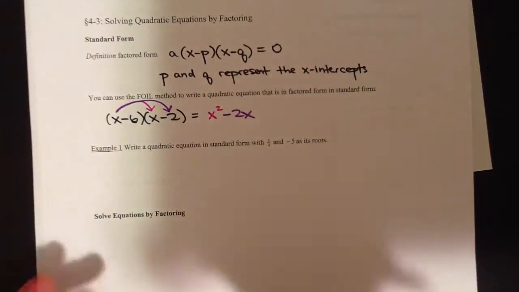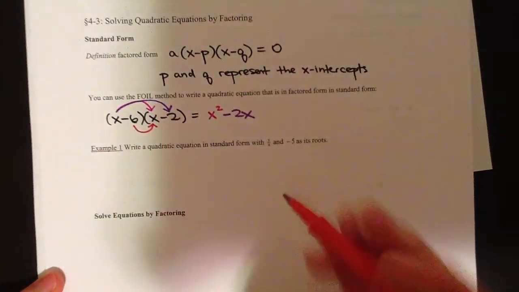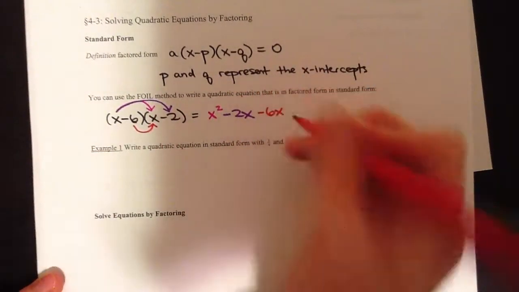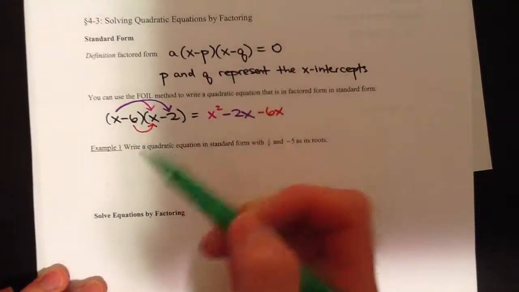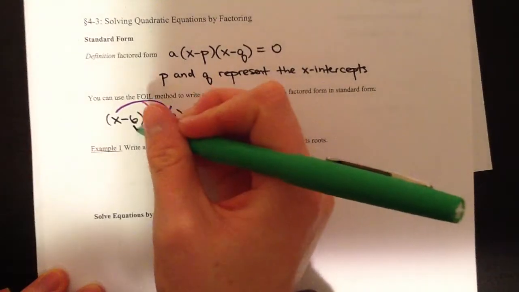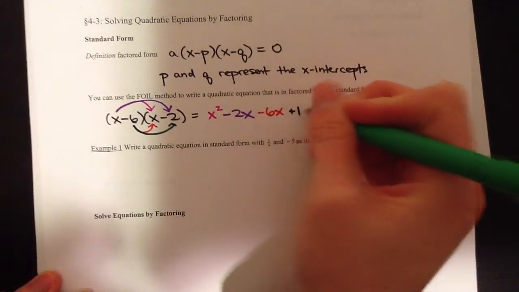Next, the I stands for inside. So I'm going to multiply the inside two together. So I do negative 6 times x, and that would be a negative 6x. And then lastly, I am going to multiply the last. So L for last, I multiply the last two numbers together. So negative 6 times negative 2 would be a positive 12.